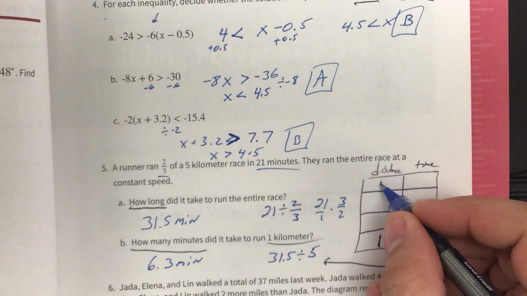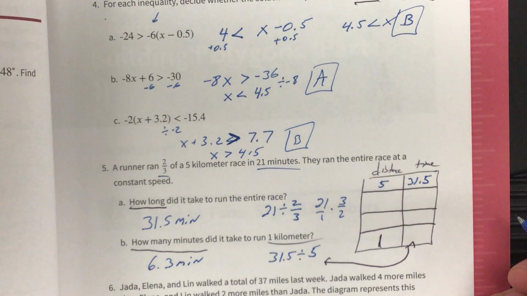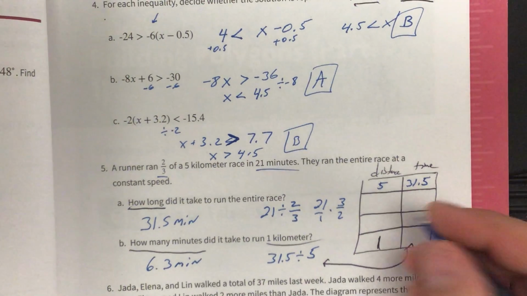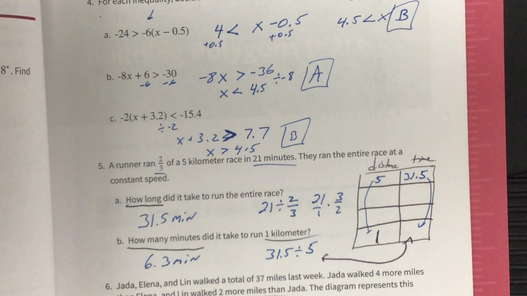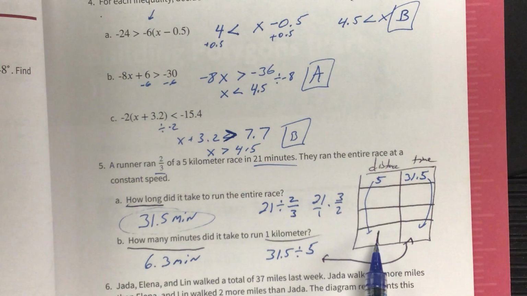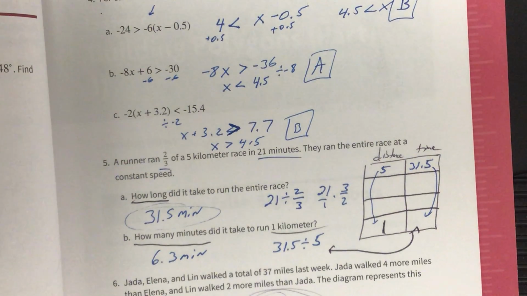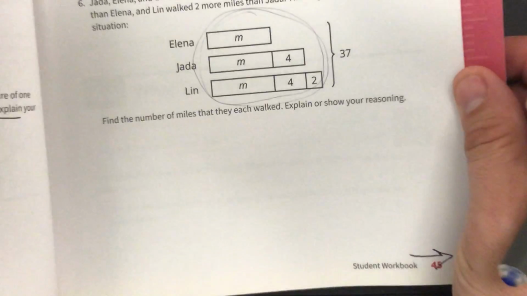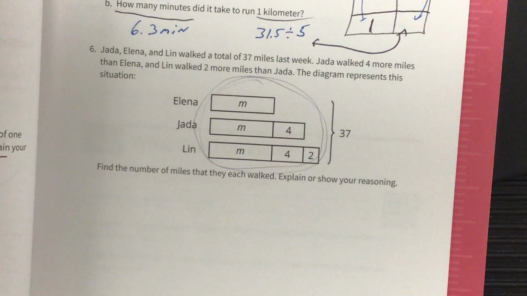And then again, you could have done your table here. 31.5 is what we found here to run the whole race. 5 kilometers. How do I get from 5 to 1? Divide by 5. Divide the time by 5. 6.3.